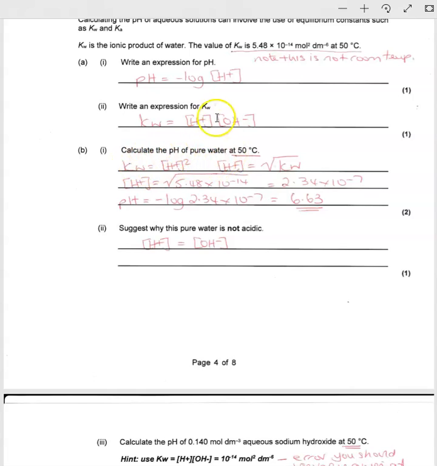So in this particular case, this is the expression for Kw, but when we're actually using it in this context, we can now square it, because we're saying that these 2 values are going to be equal, because we're just looking for pH of water.